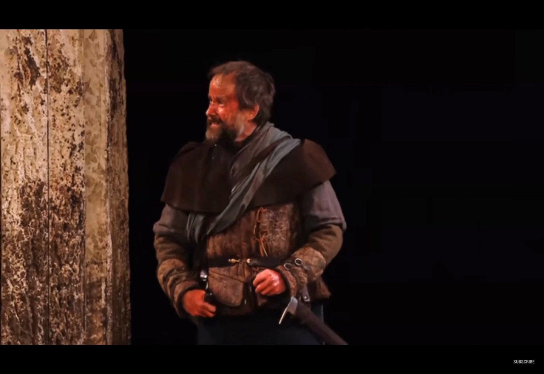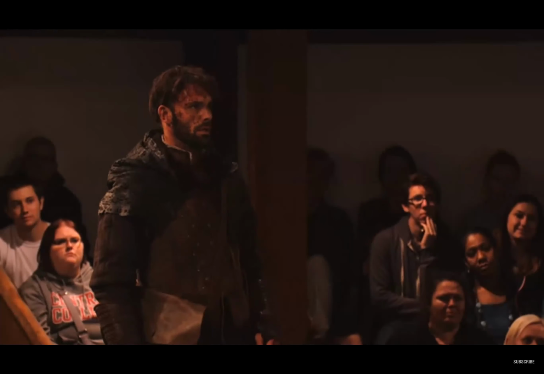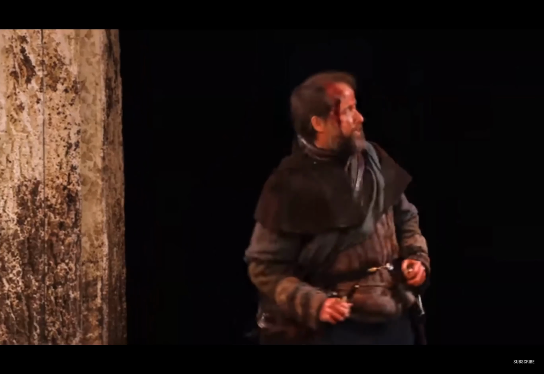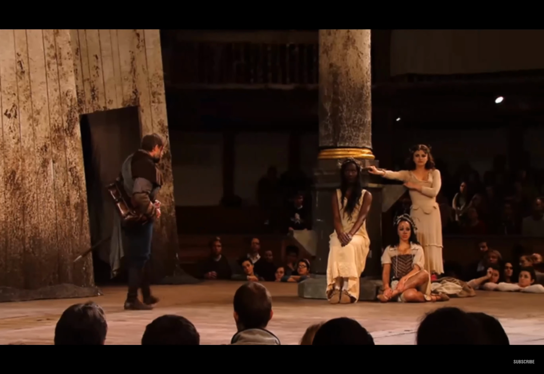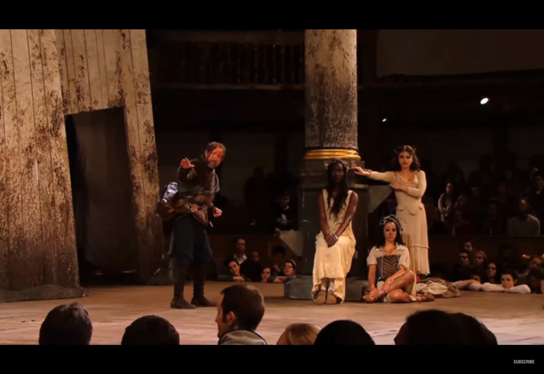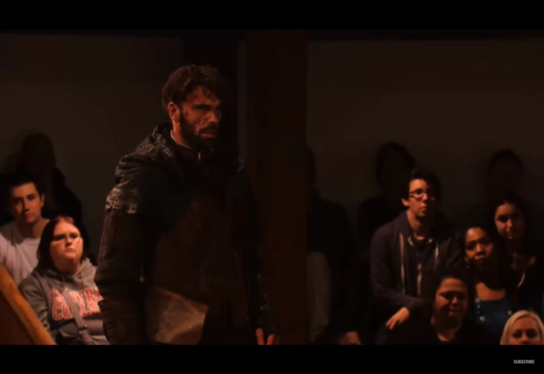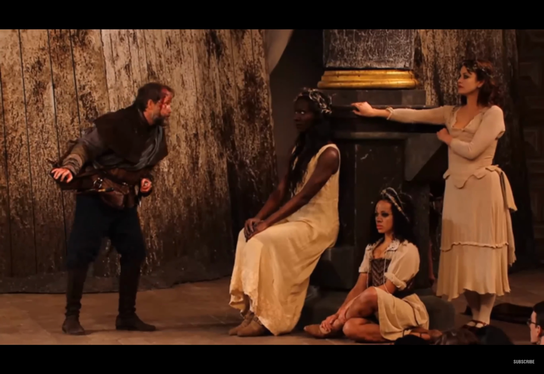Good sir, why do you start and seem to fear things that do sound so fair? In the name of truth, are ye fantastical, or that indeed which outwardly ye show? My noble partner you greet with present grace and great prediction of noble having and of royal hope that he seems rapt withal. To me, you speak not.